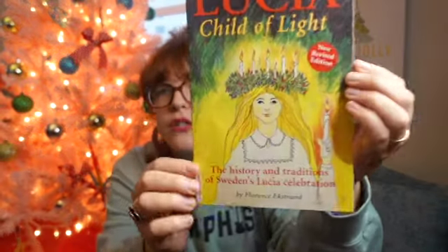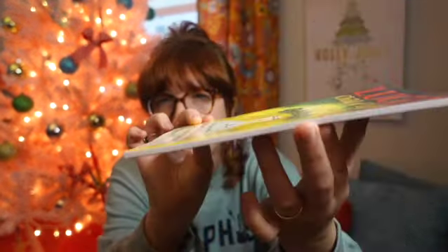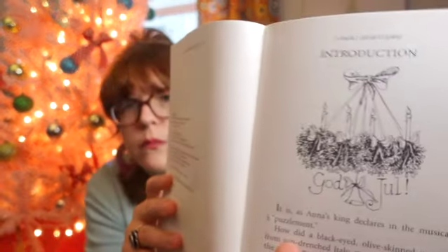And the additional book that I picked up for that one, this one actually just came today. I haven't had a real chance to look at it, but it's Lucia, Child of Light, The History and Traditions of Sweden's Lucia Celebrations. So I'll show that to you here. It's a fairly thin read, and we'll probably pick it up and not read the entire thing, but maybe just pick out a few parts. I think it looks really cute as well, so that'll be a nice read to go with that.